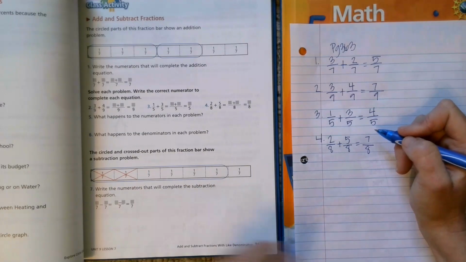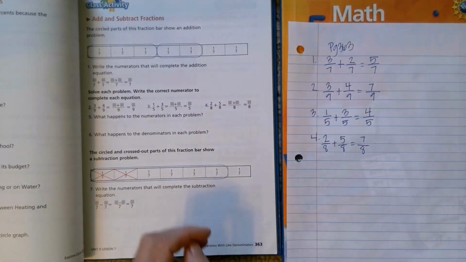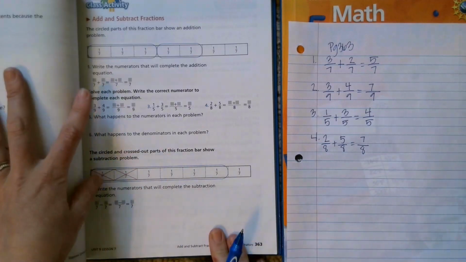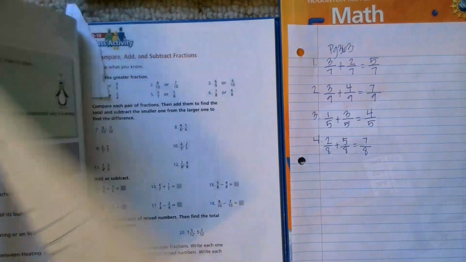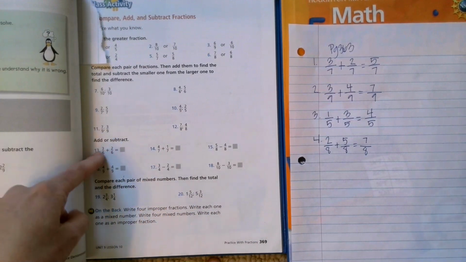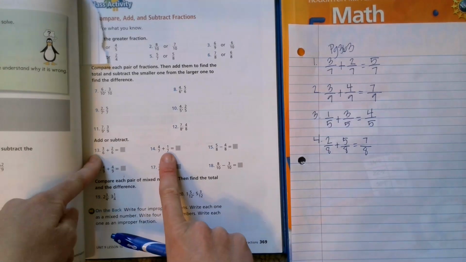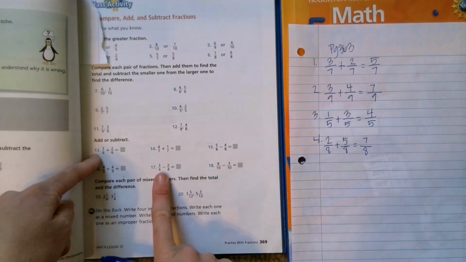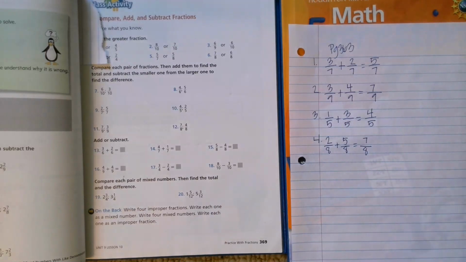Okay, so this is what I'm going to have you do. I know that was a quick little review. Rewind it if you need to go back. Ask me some questions if you have any. But now for independent practice, I want you to go to page 369, and you are going to do problems 13 through 18. It's only 6: 13, 14, 15, 16, 17, and 18. Then you can put your answers in the Google form. Please, please, please message me if you have any questions.